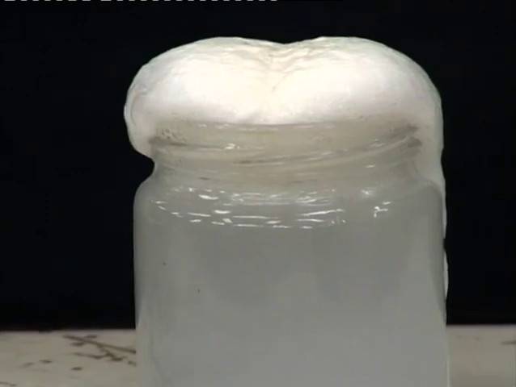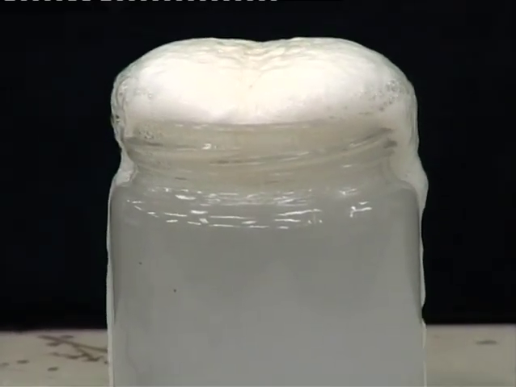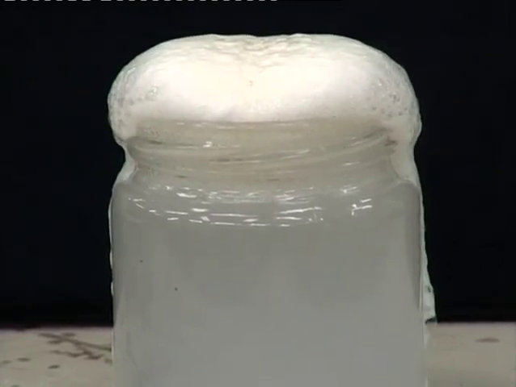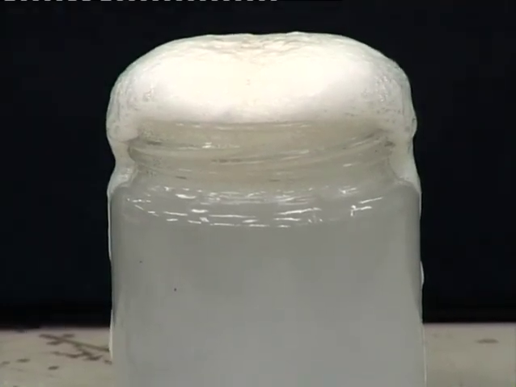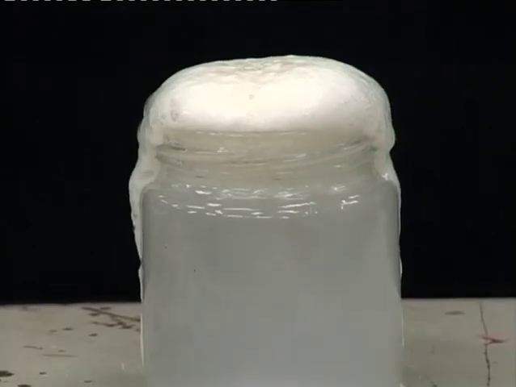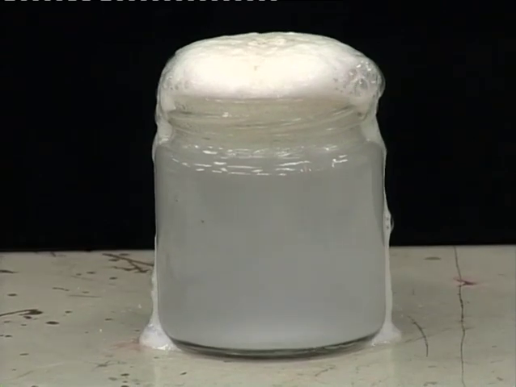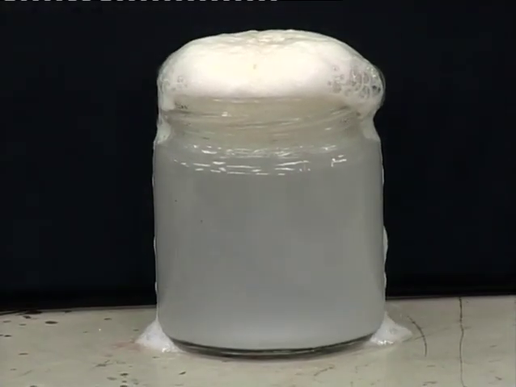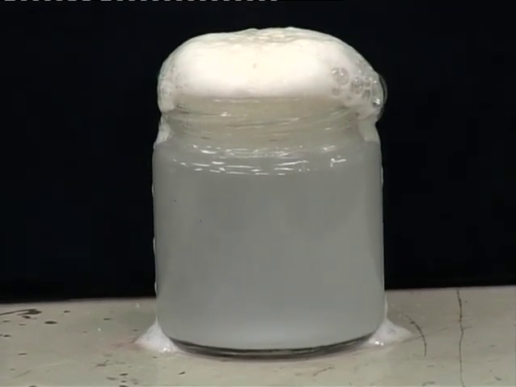You describe your observation, what has happened when baking powder was added to the vinegar, white vinegar. Write your observations down.